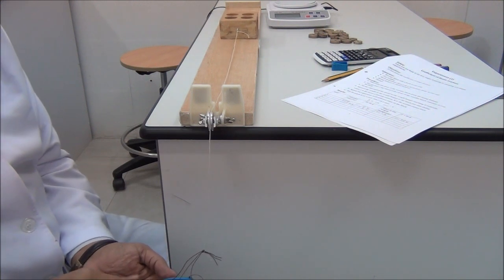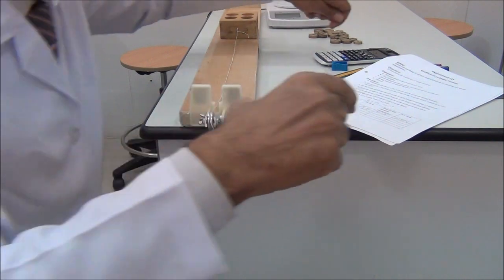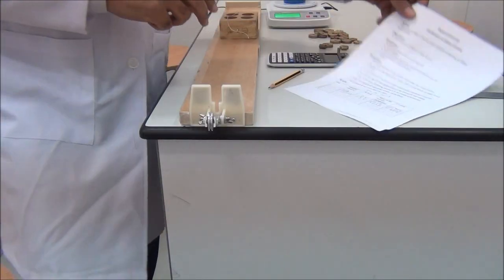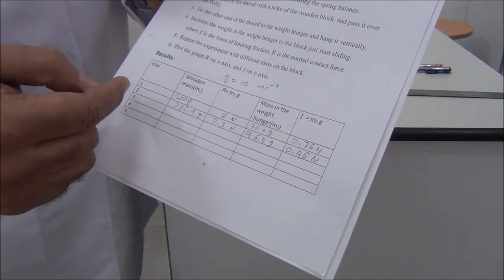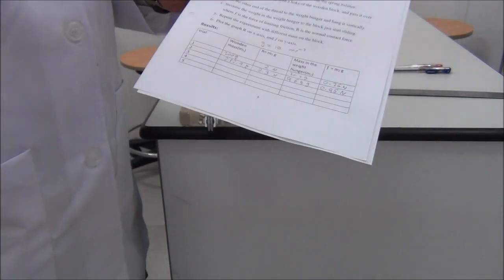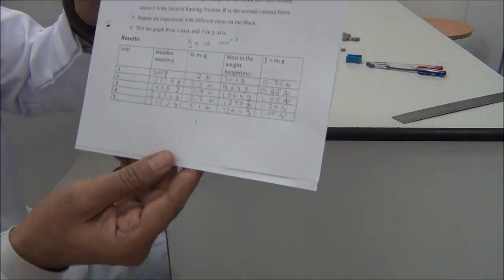Now we find the total mass in the second case. This is the second trial. We complete the third, the fourth, and fifth trial. We finish taking the 5 trials.